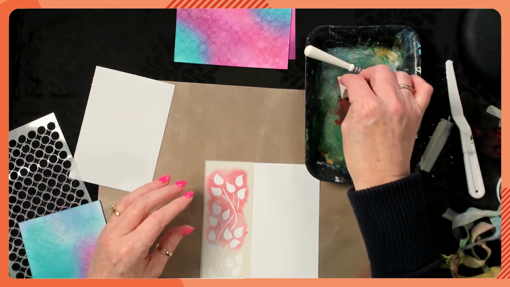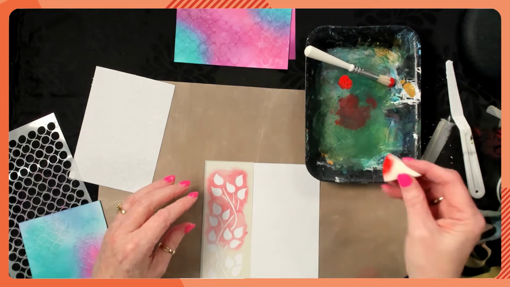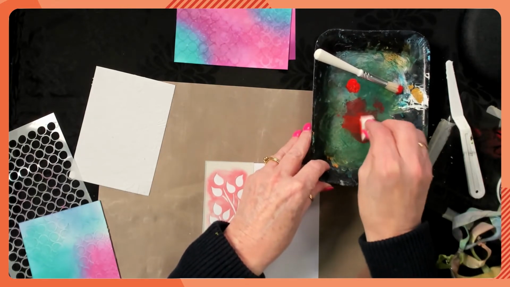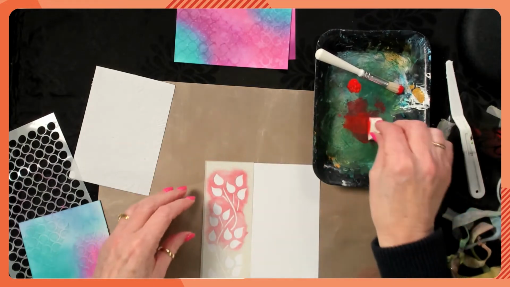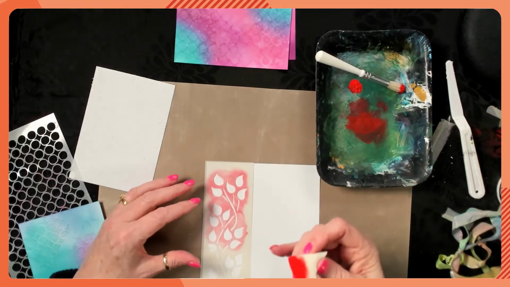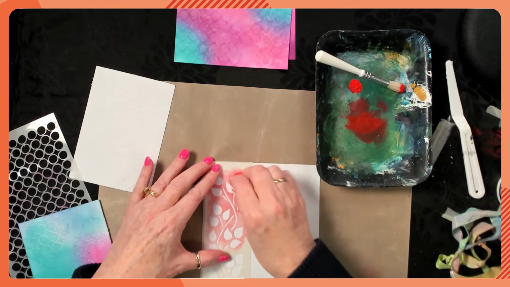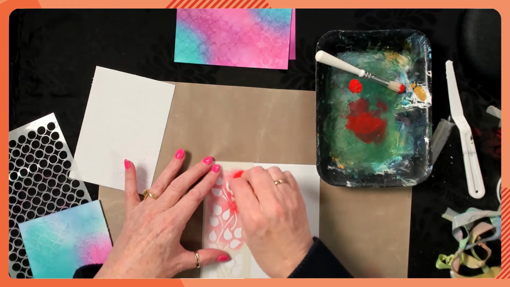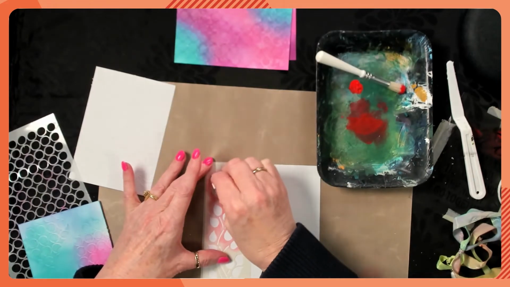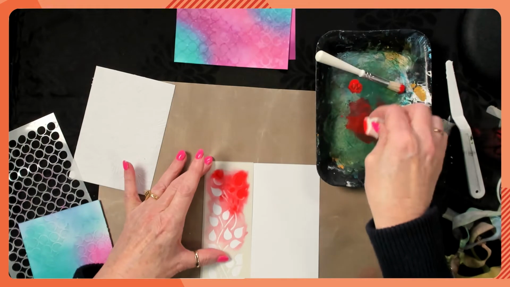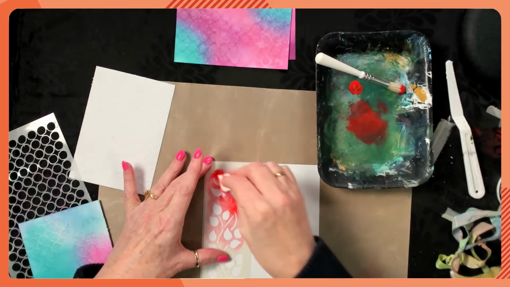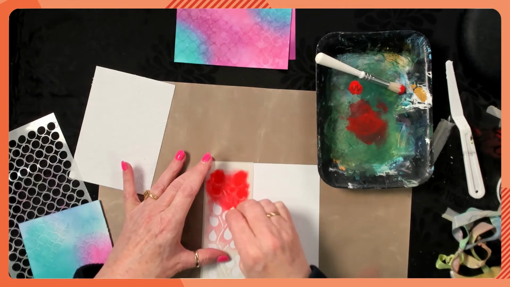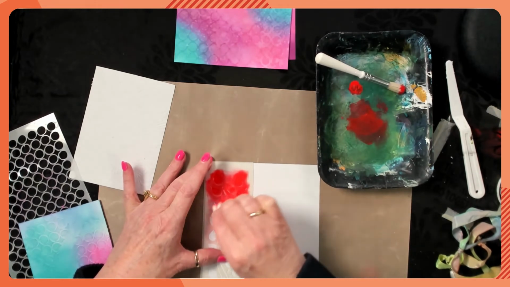Now I've just used red paint. So what you do is you get a little bit of red paint on and you try and dab it off as much as you can, because it's better to have less paint than more paint, because if you have too much paint it tends to bleed. So we're just going to dab, dab, dab, dab. Like that, add more. Again, don't put too much on your sponge. And we're just going to go.